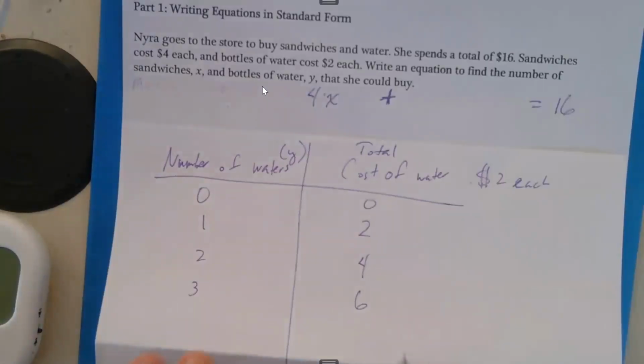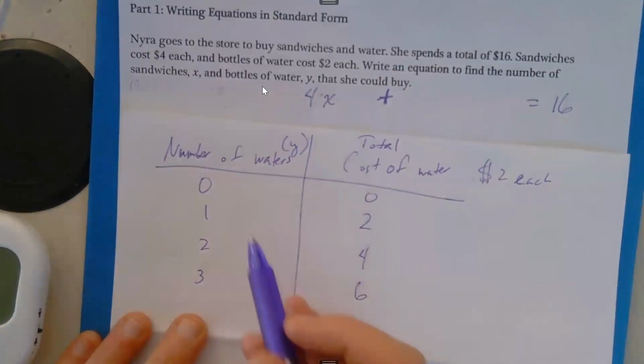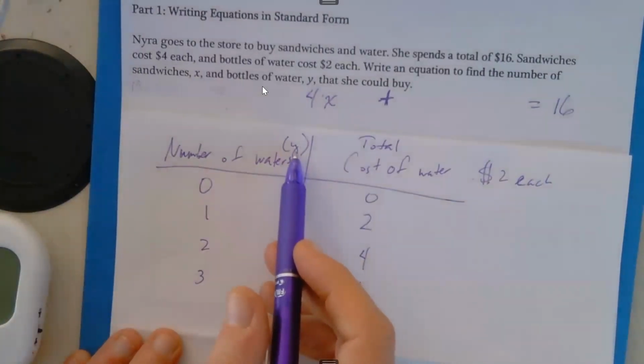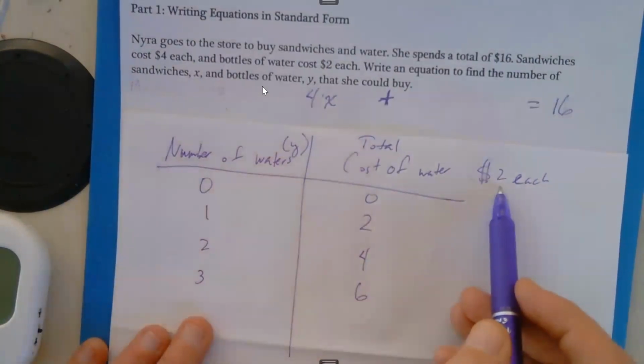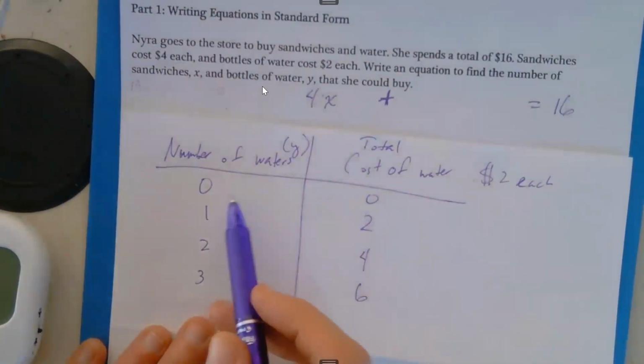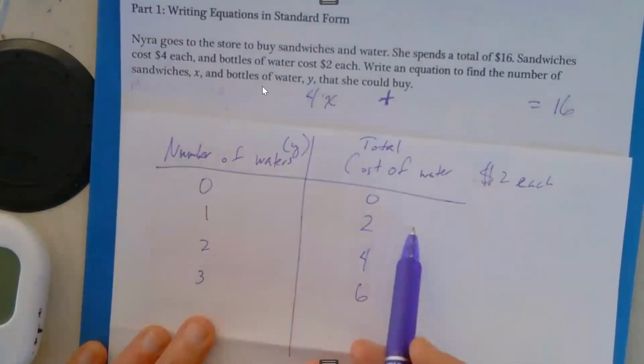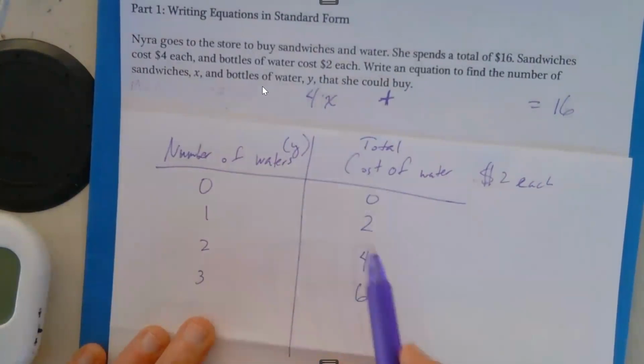Now we want to do the same thing for the water. So Y represents the number of bottles of water that Naira buys, and each one costs $2. So again, if she buys 0 water, she spends $0. If she buys 1 water, she spends 2. If she buys 2, she spends 4.